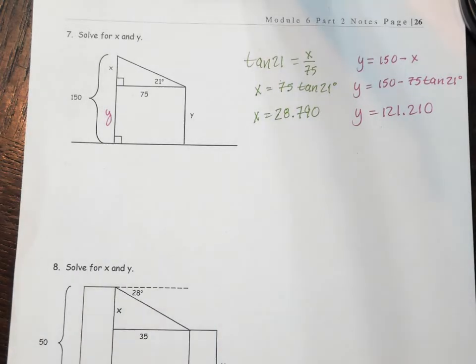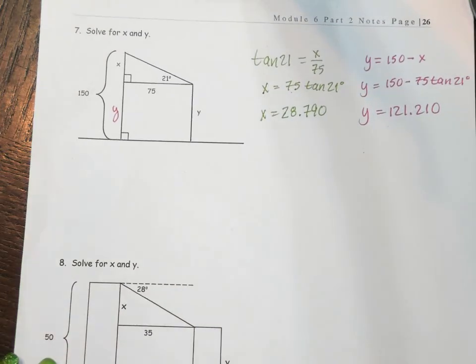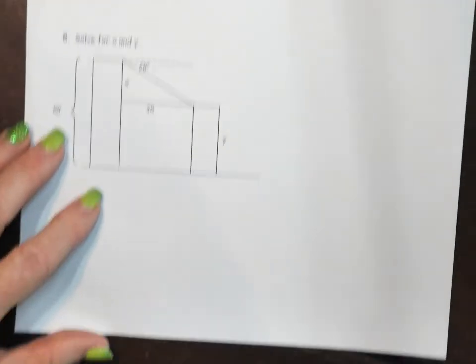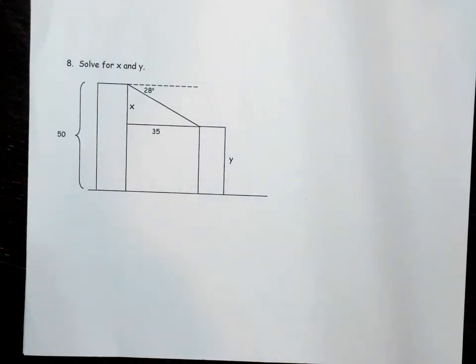All right. How about this one down here on the bottom? Number 8, we are going to solve for x and y. Now, let me see if I can find a couple of color pencils here quickly. I have my box of school supplies over here. Not kidding.